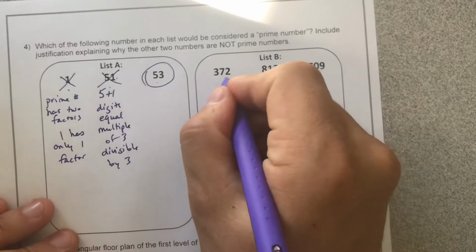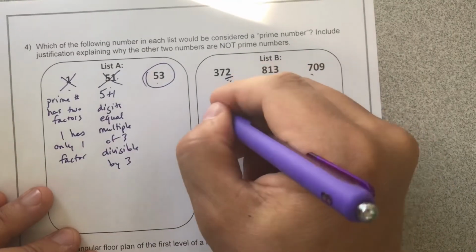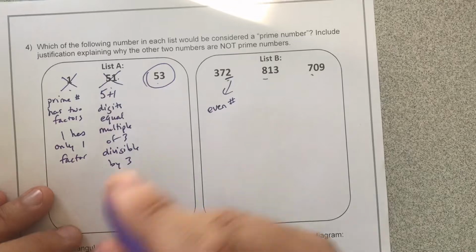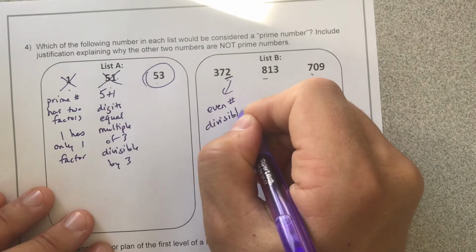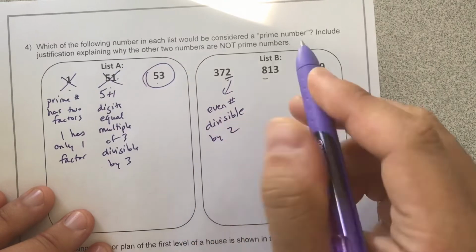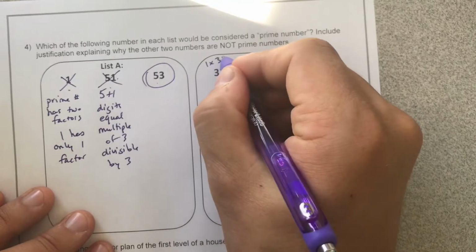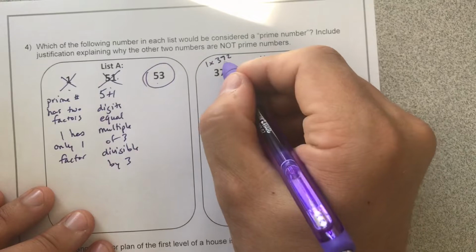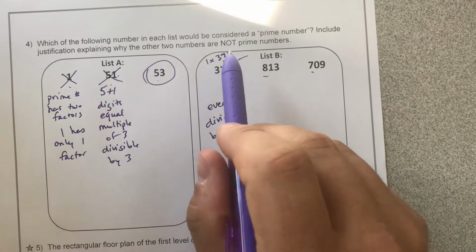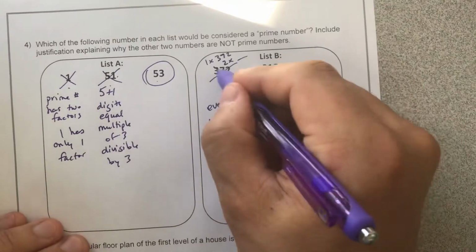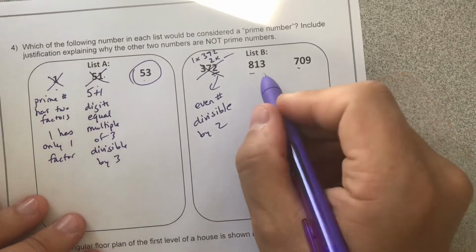On this one here, I can see that this one ends with a 2, so it's an even number, and even numbers mean divisibility by 2. So this would have factors of 1 and 372, but also it can divide by 2 as well, and I don't even care what it equals. I just know as soon as I find another factor, this one is no longer prime.